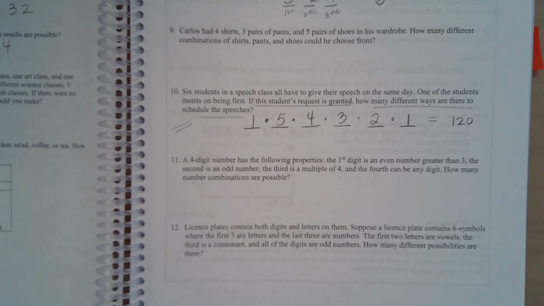Do you want to talk about 11 and 12 or go for a break first? First or after? What do you want to do? Okay, let's talk about them.